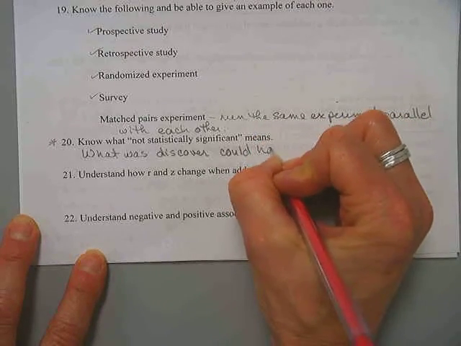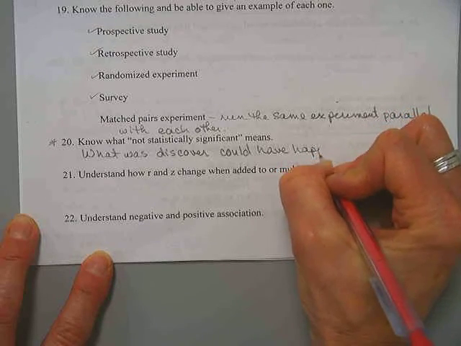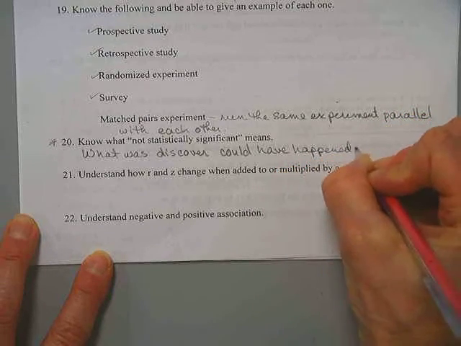Okay, this is kind of a big one right here. To understand what not statistically significant means.